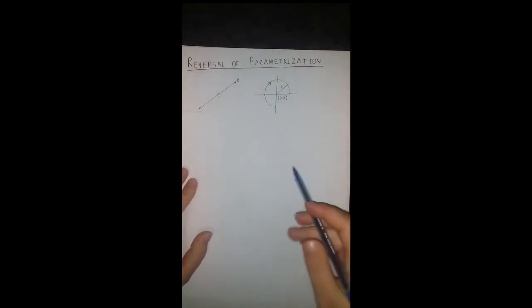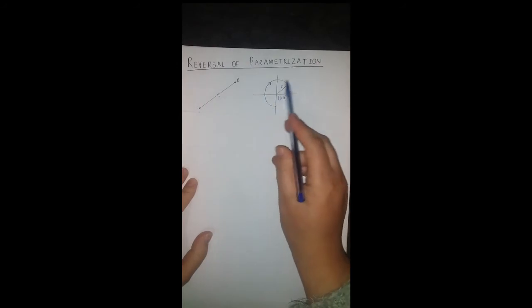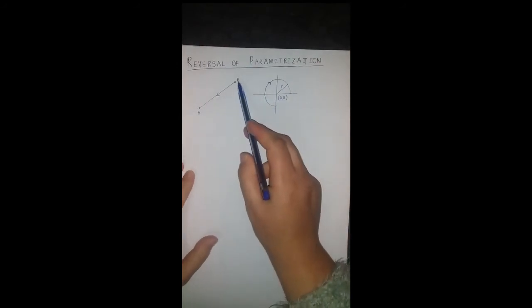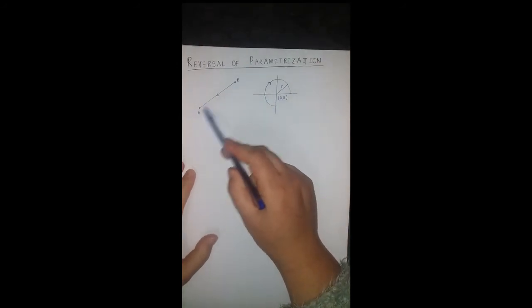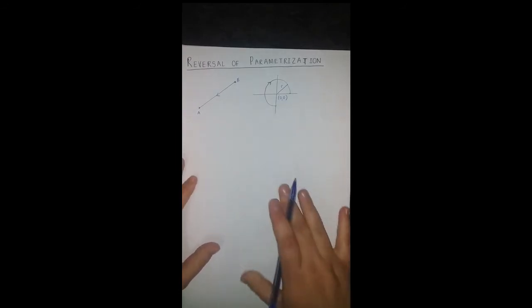So sometimes you get curves that do not move in the positive direction, and you have to describe them even though they're not moving by convention. So let's say you had something like this, a circle that moves clockwise, or a segment that goes from B to A instead of A to B. What do I do?